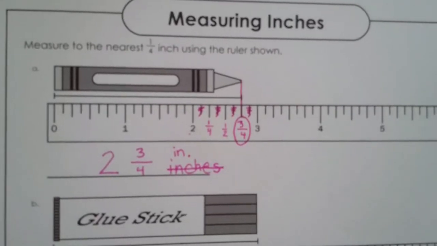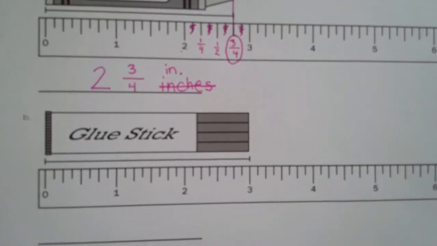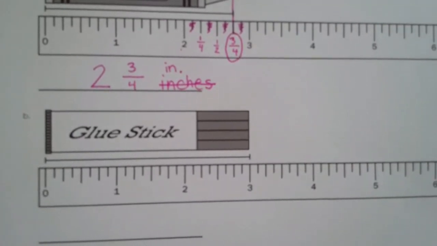Okay? Now, let's look here at this next one, at this glue stick. Okay? I want you on your paper, because this one's a little easier, to write down how many inches long you think this glue stick is, and then we'll review it together.